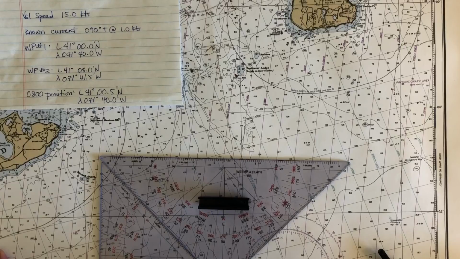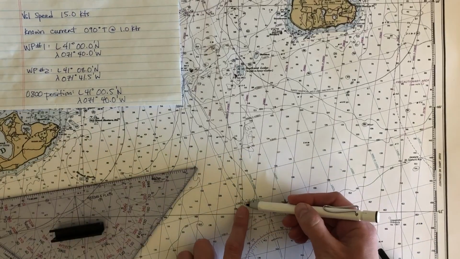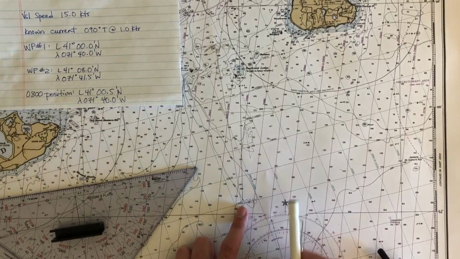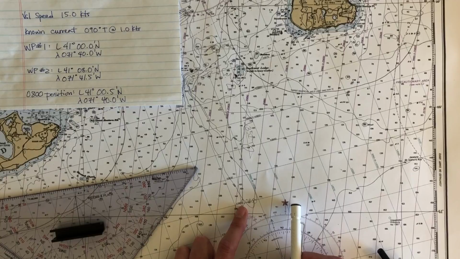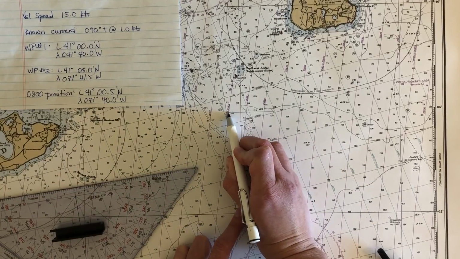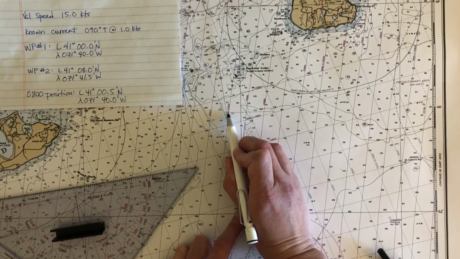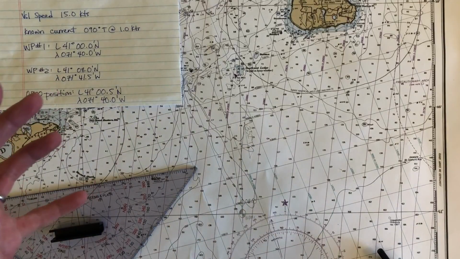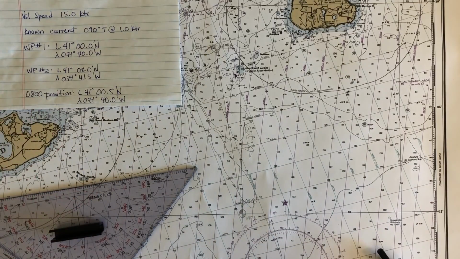I can also use the 6-minute rule to apply the current. If I was only going 6 minutes from a known position, the current would only affect me 1/10 of what it would do in an hour. So I would apply 1/10 of a nautical mile for 6 minutes. And because 18 is 3 groups of 6 minutes, I could apply 0.3 nautical miles of current onto that vector.